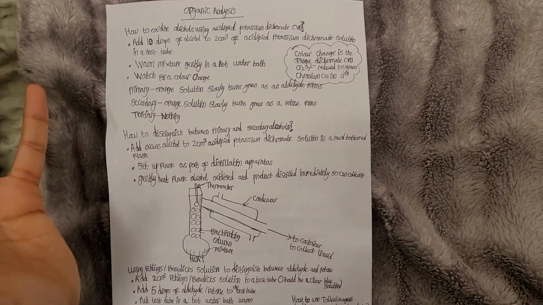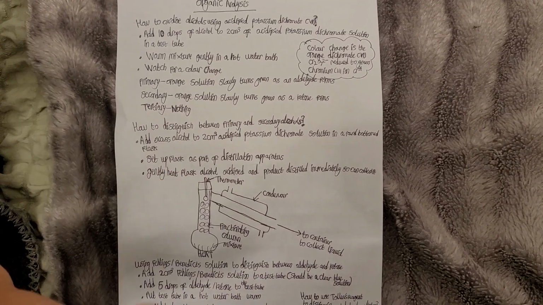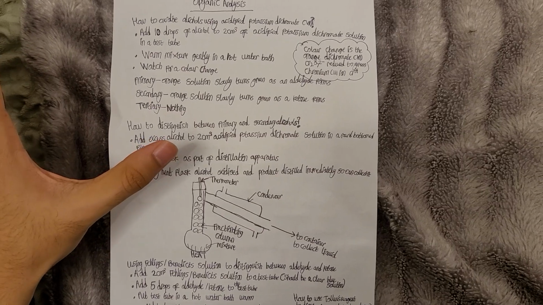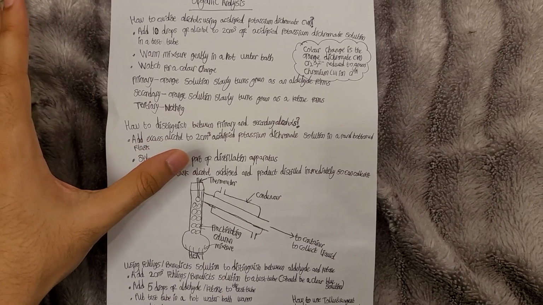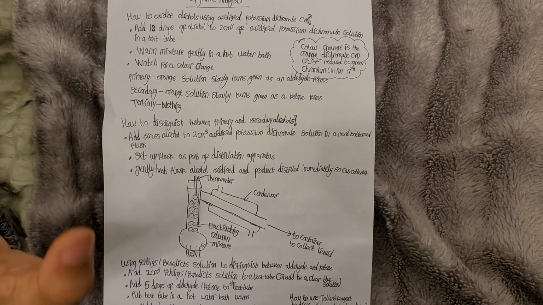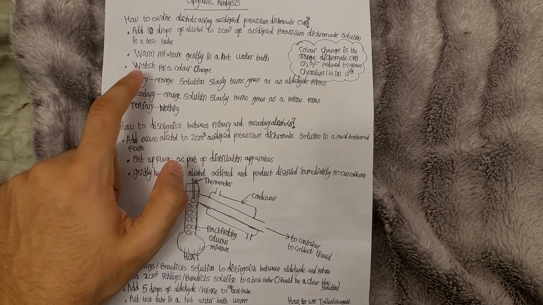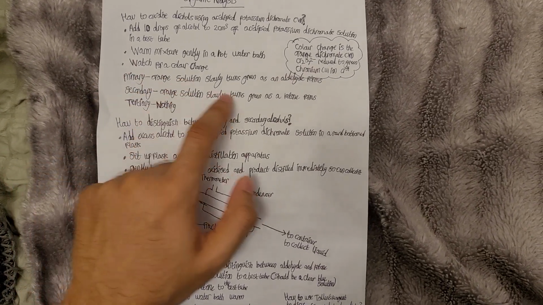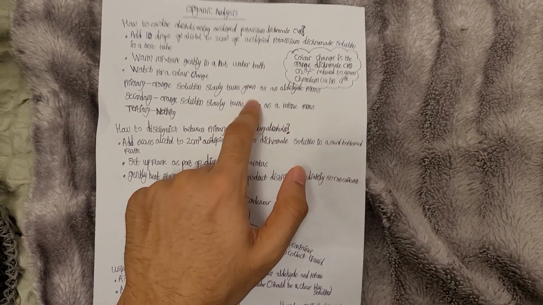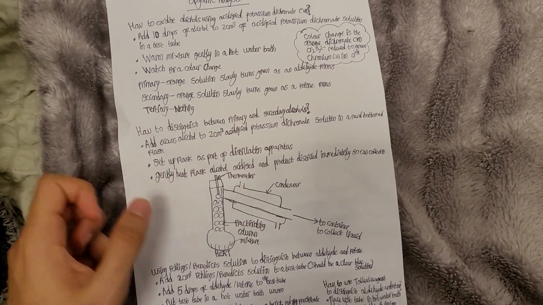So, oxidizing alcohols using acidified potassium dichromate(VI): add 10 drops of alcohol to 2 cm³ acidified potassium dichromate solution. Warm the mixture gently in a hot water bath. Watch for a color change. What's the problem with this? Both primary and secondary alcohols turn the orange solution slowly green. So how am I going to distinguish between them? How to distinguish between primary and secondary alcohols?